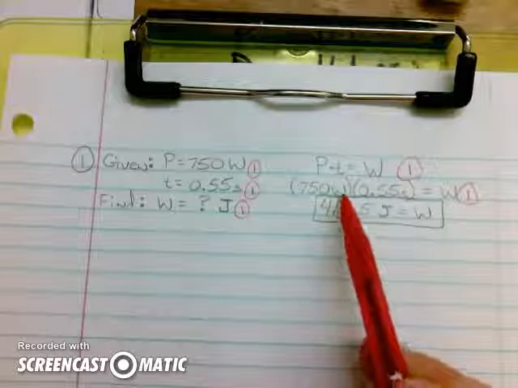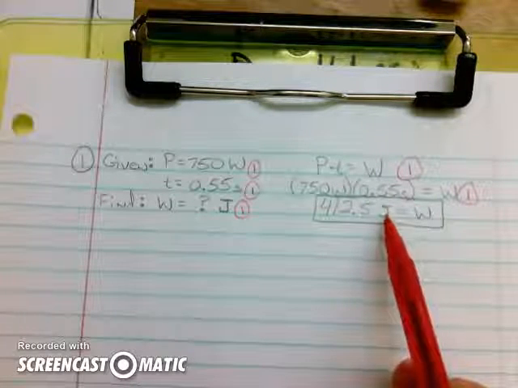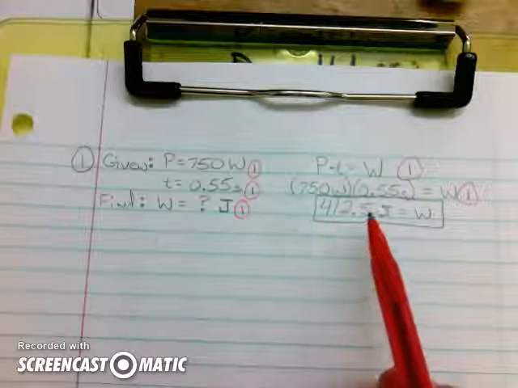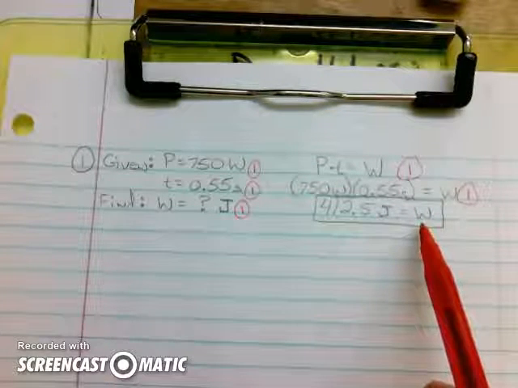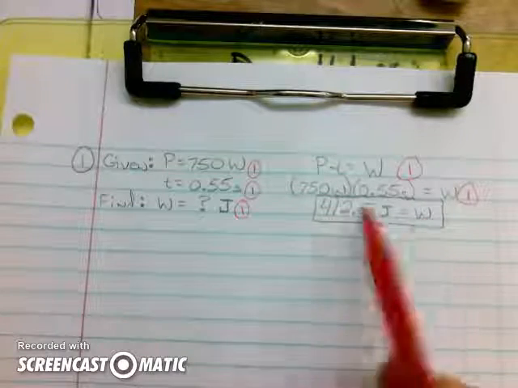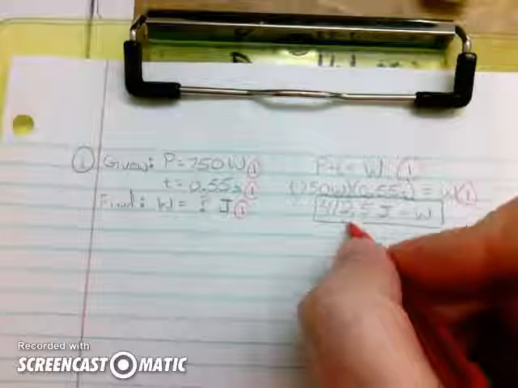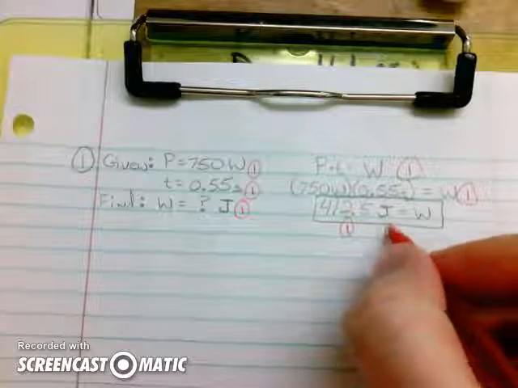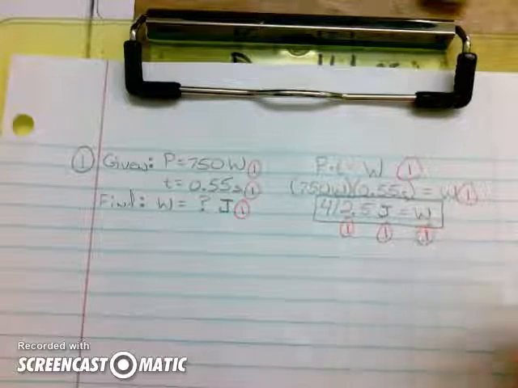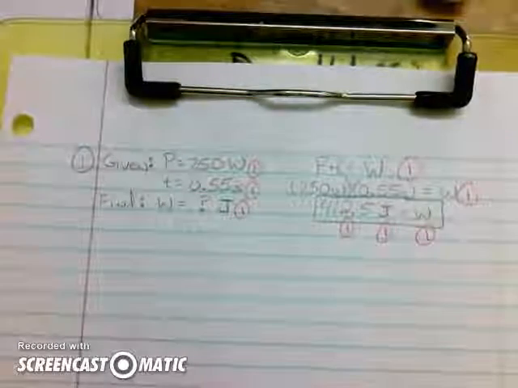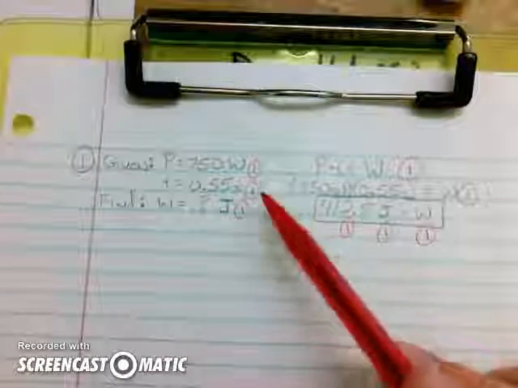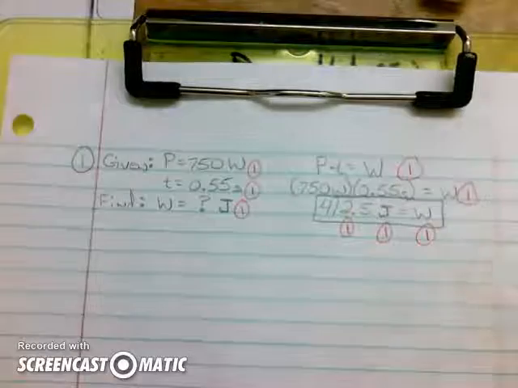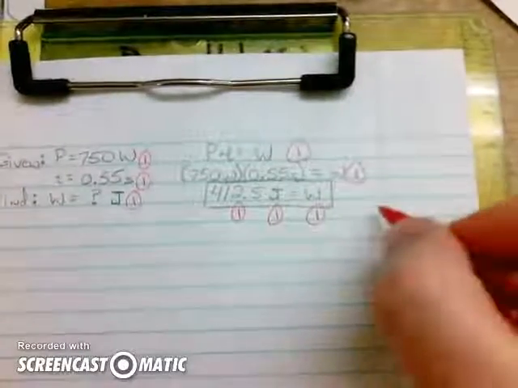All right, now a watt times a second gives us a joule. Okay, so 412.5 joules equals the amount of work that was done. All right, so that's your answer. And we get 1 point for the correct number, 1 point for the correct unit, and 1 point for telling me what you found. All right, that's how it's gonna be graded. So 1, 2, 3, 4, 5, 6, 7, 8. Again, this is a total of 8 points.